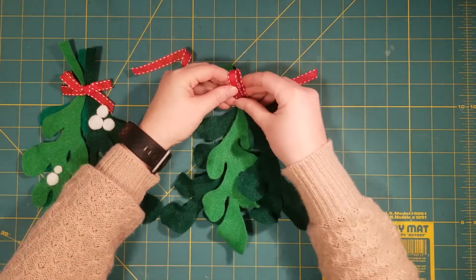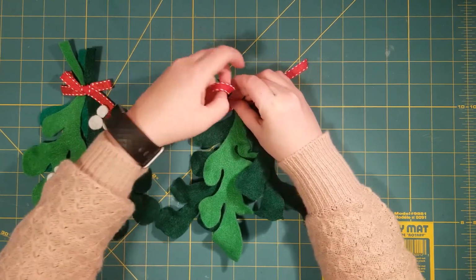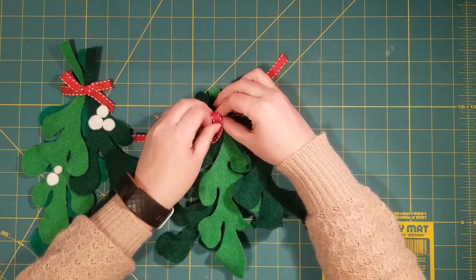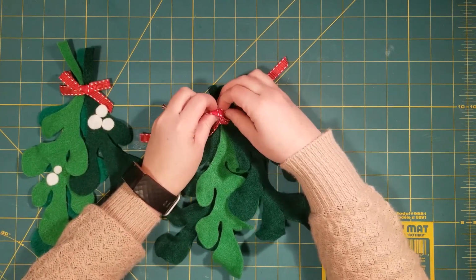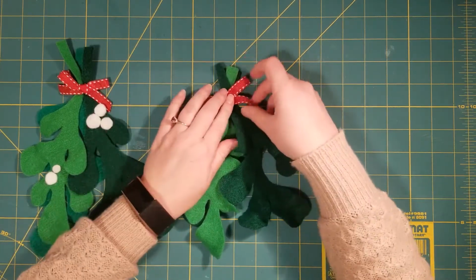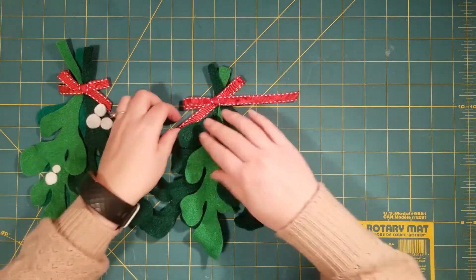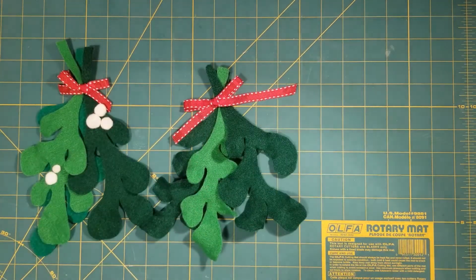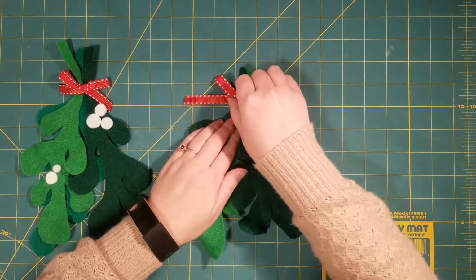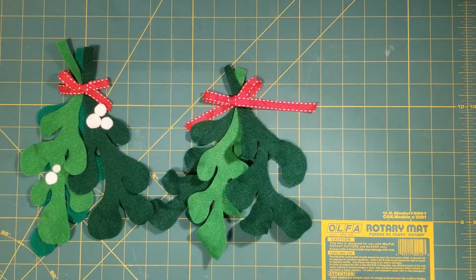You're just going to take one loop. Instead of looping it around like you normally would to tie your shoe, you're going to go the opposite direction and loop it through the opposite direction, and that'll put your loops at the top. Then you can adjust the little loops however works best for you. You can continue to adjust your ribbon and your bow however works best for you.